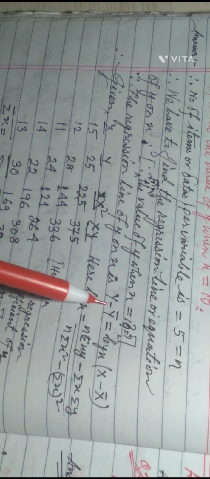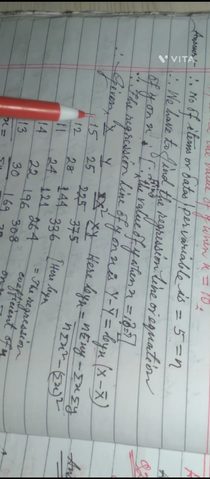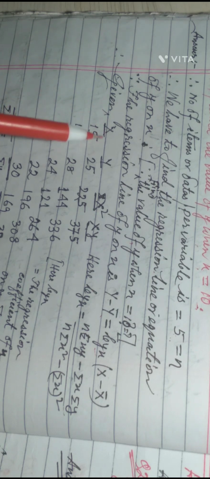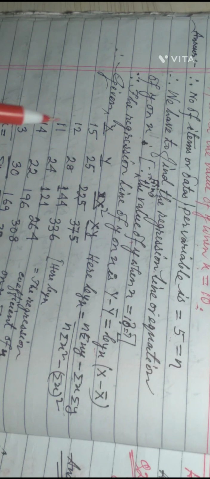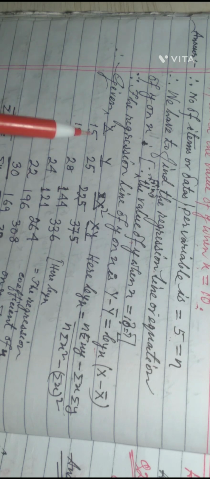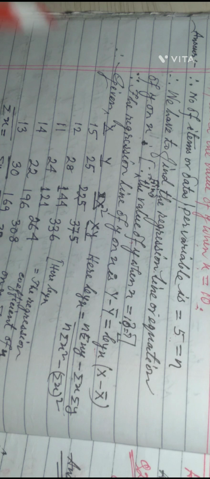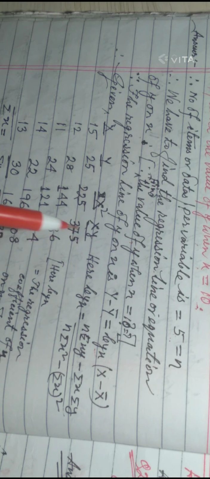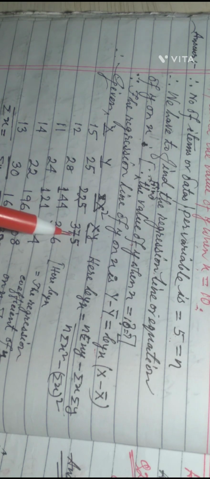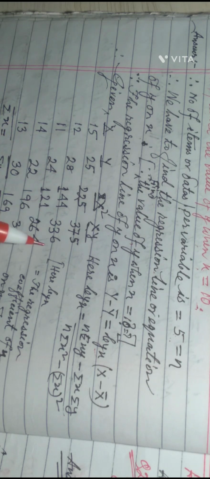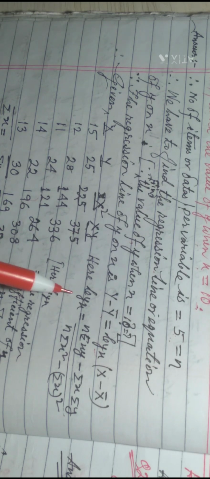Here in the question, because we have to make y the subject, we use this. From the table, x square: 15 square is 225, 12 square means 144, and so on, and xy means x into y: 15 times 25 is 375, 228, 336, and so on.